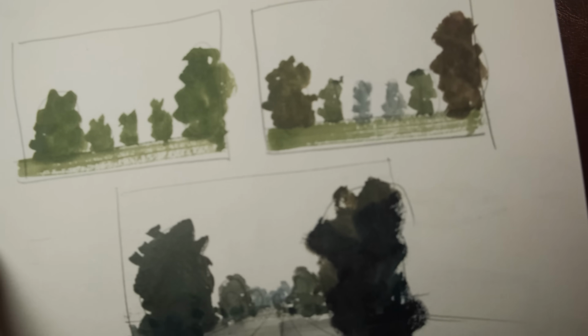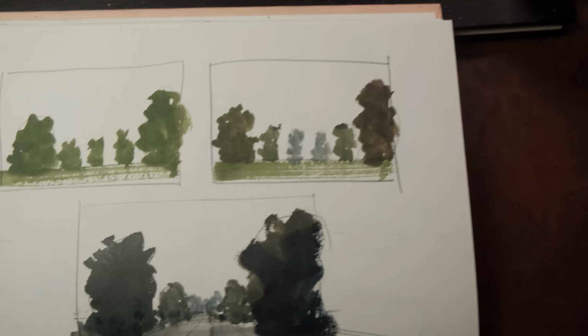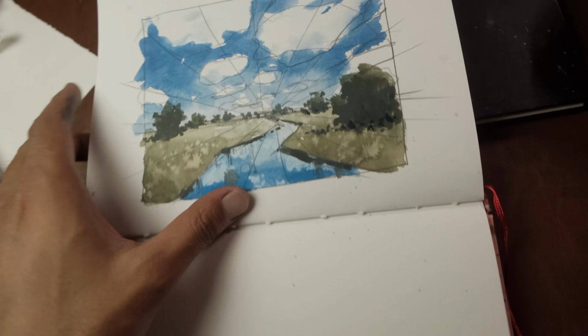Finally, color temperature. It goes from warm to cool. Warm foreground, neutral midground, cool background. Try practicing these in small sketches. The more you practice, the more natural it becomes in your bigger paintings.